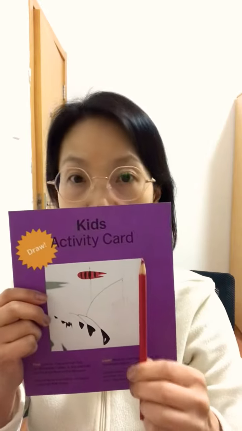Then prepare a black color pencil and a red color pencil, in case you have no marker. If you don't have any color pencils, that's okay. You can still work with crayons at home. Those are the things you need to prepare for the next class.